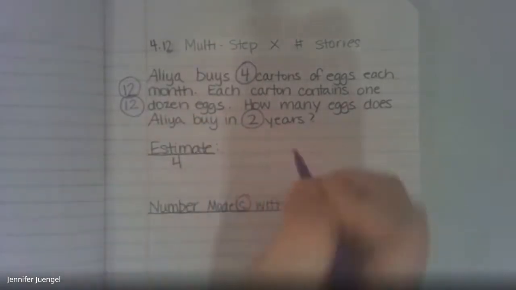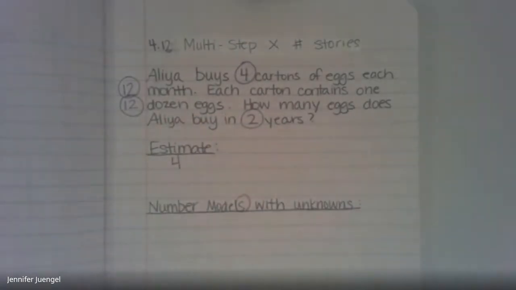It's not too big. And if I round it to 10, it's going to make my estimation way too far off. So let's just start with 4 and see what else we can make pretty easy. Okay. She buys 4 cartons of eggs each month. And I know that that means that she buys eggs 12 times in 1 year.